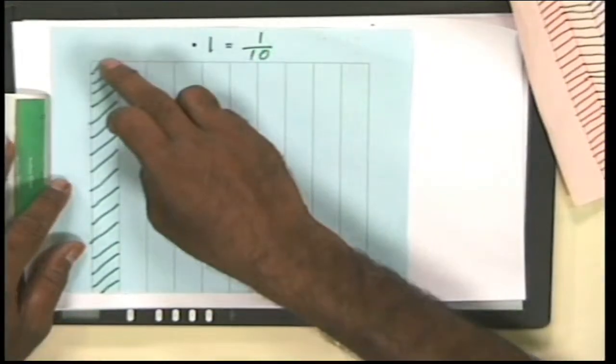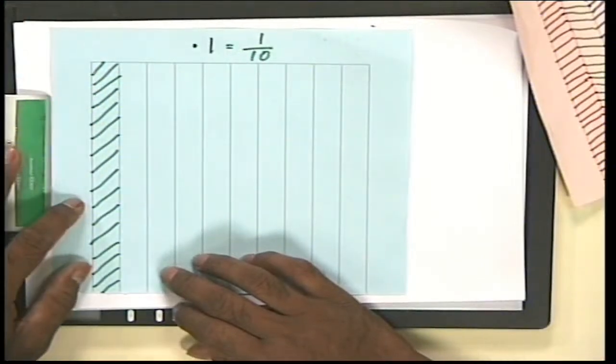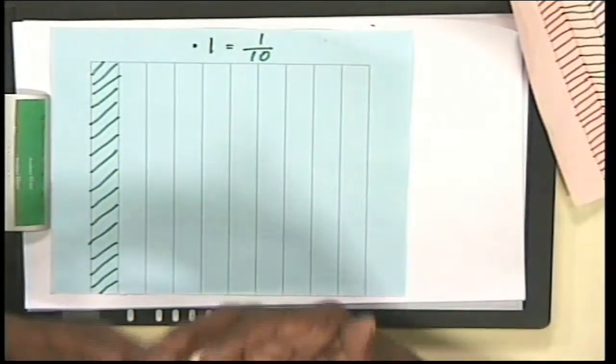For example, I am going to multiply 0.1 into 0.1. Suppose I want to multiply 0.1 and 0.1. How can I multiply it? Earlier also we discussed that 0.1 means 1 by 10, and 1 by 10 is 1 out of the 10 parts. This is the shaded part, 1 part. Now I need to multiply 0.1 with 0.1. What is the meaning of 0.1 multiplied by 0.1? The rightmost 0.1 is 1 by 10 part.